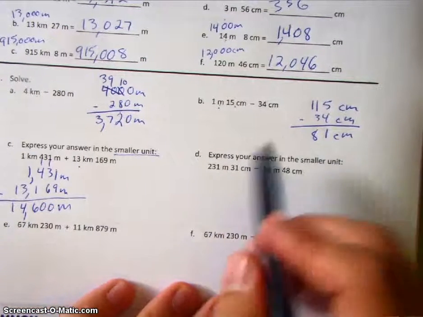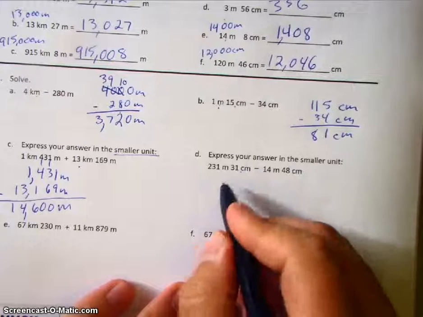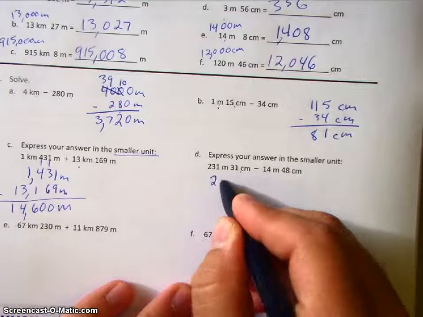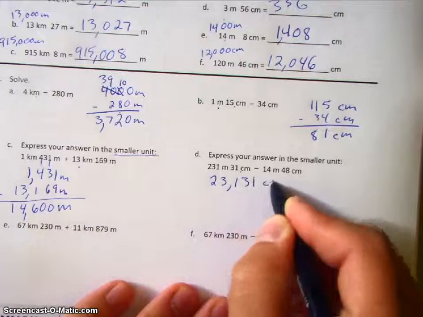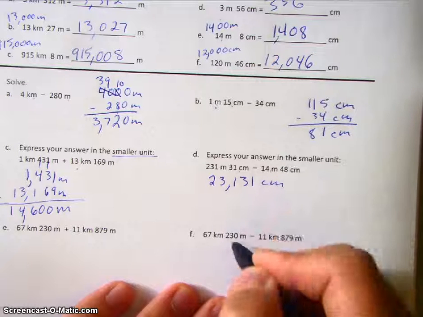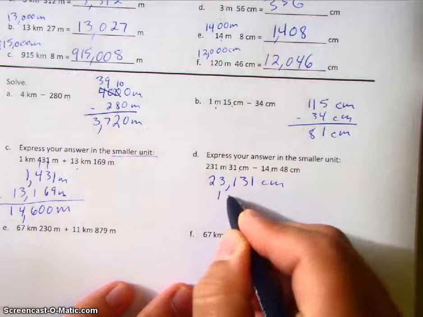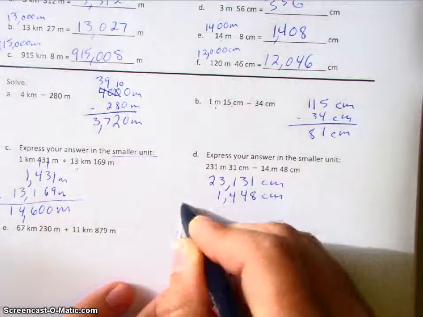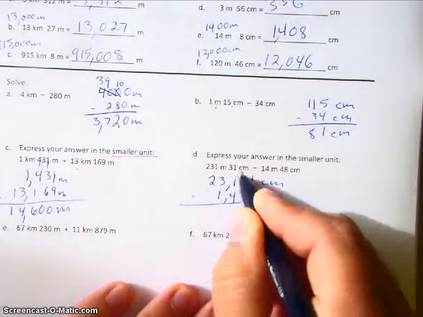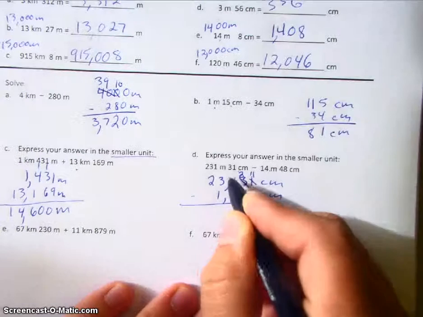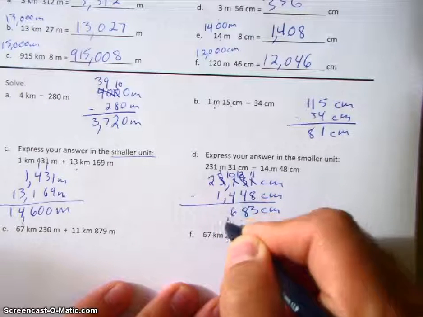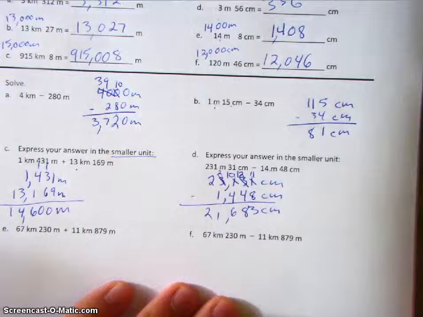Okay. Moving over here to letter D, we need to convert to centimeters. So our 231 meters, 31 centimeters becomes 23,131 centimeters. And our 14 meters, 48 centimeters becomes 1,448 centimeters. Okay, now we can go through and subtract. We've got some decomposing already over here in the ones place, and then again in the tens place, again in the hundreds place, and we end up with 21,683 centimeters.